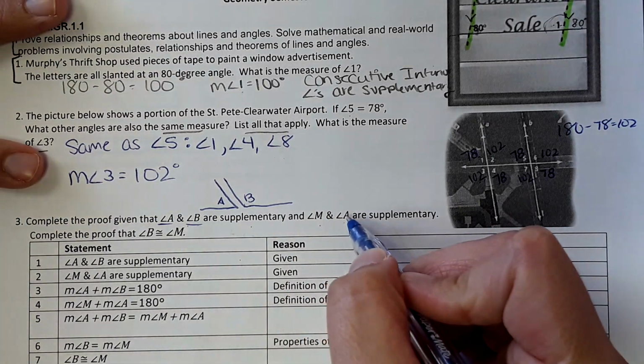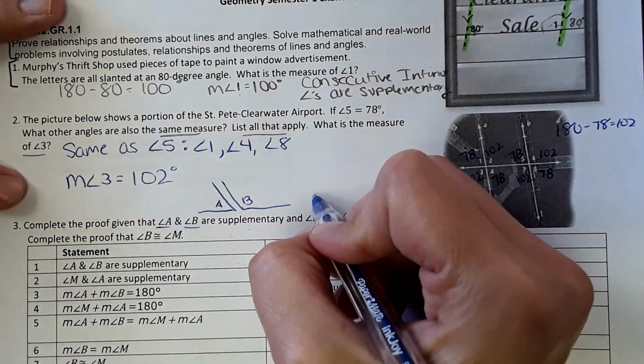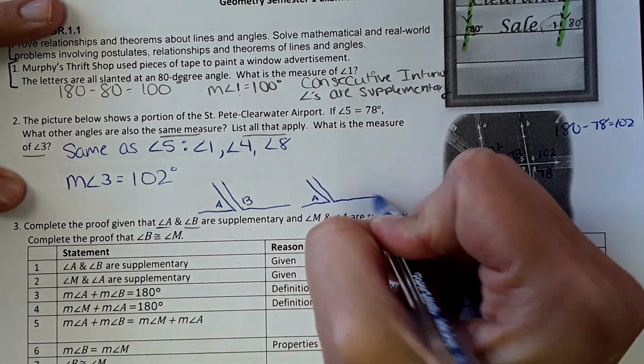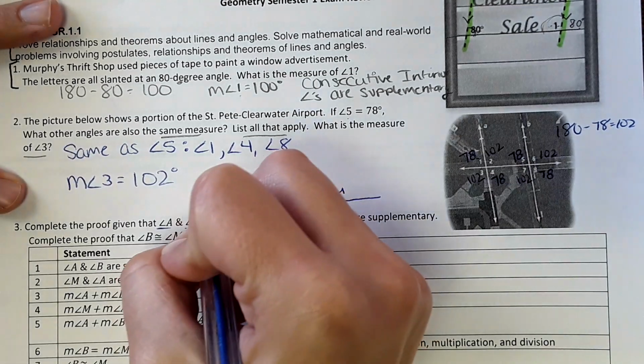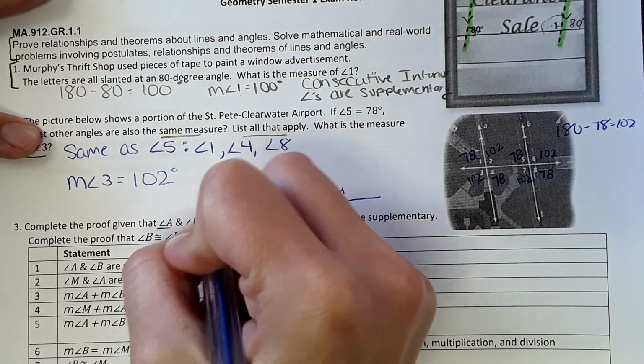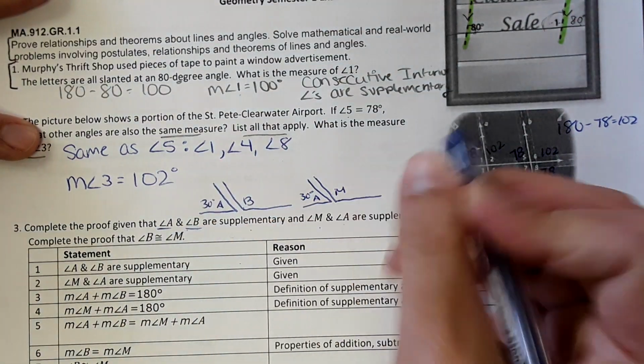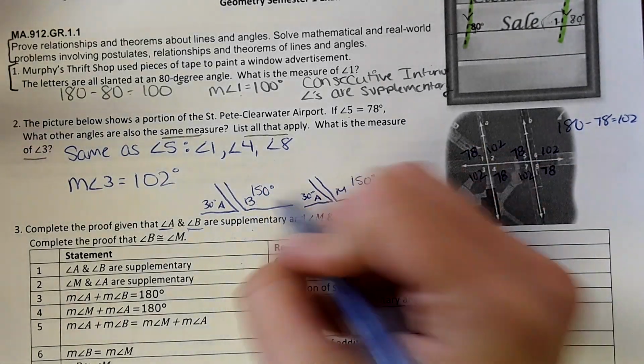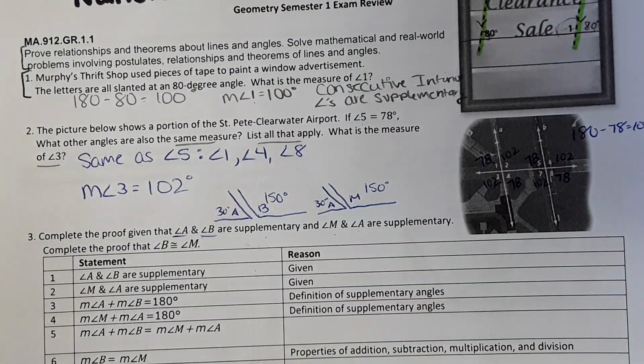And then it says angle A and angle M are supplementary. So A being that same measure, M would be right here. If A was like 30 degrees, then B would have to be 150 degrees, and so would M. So B and M would actually have to be equal.